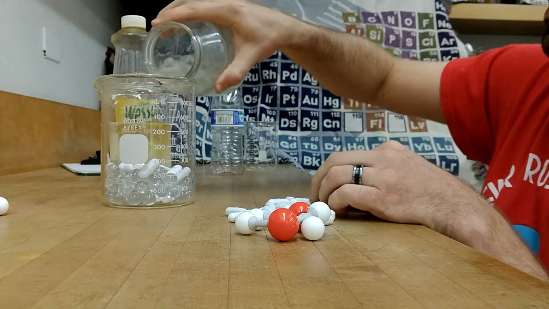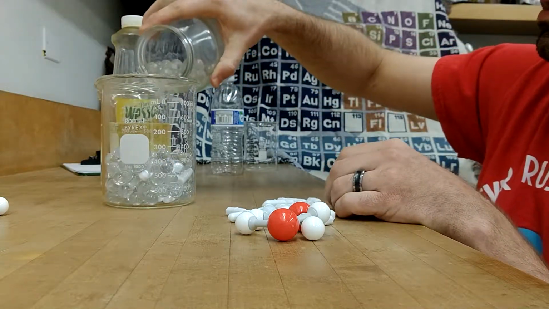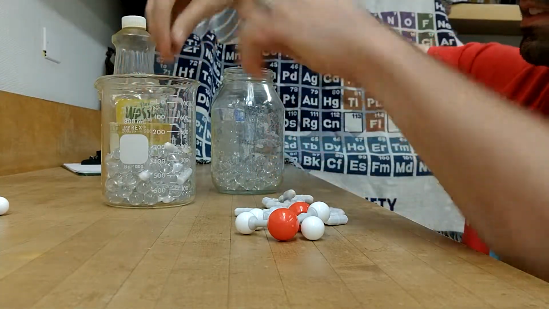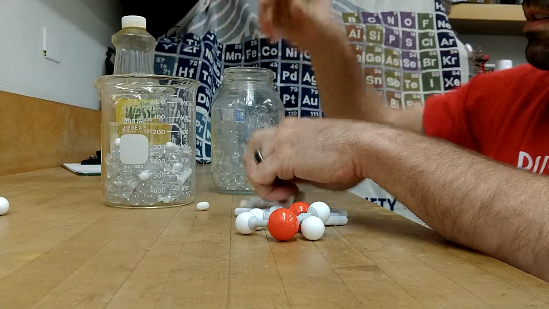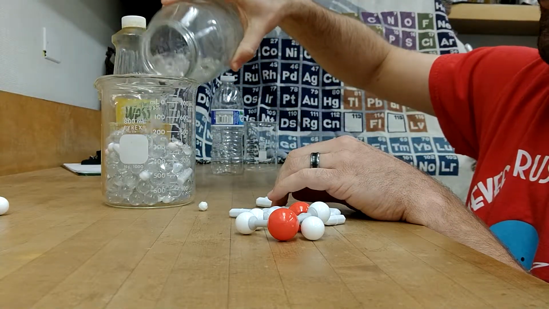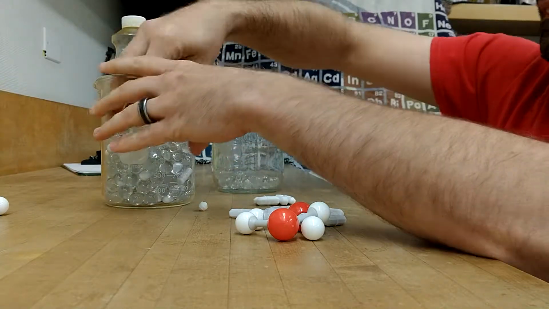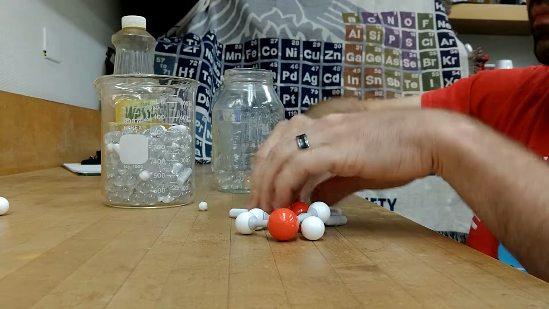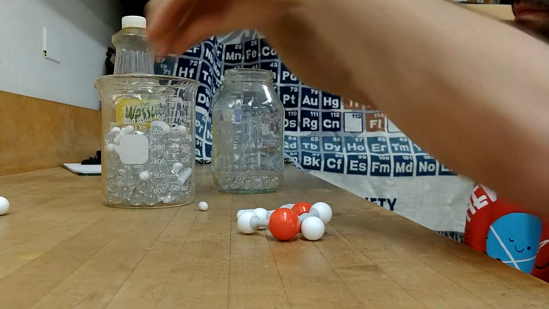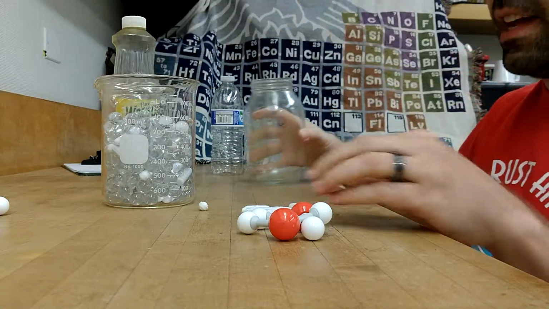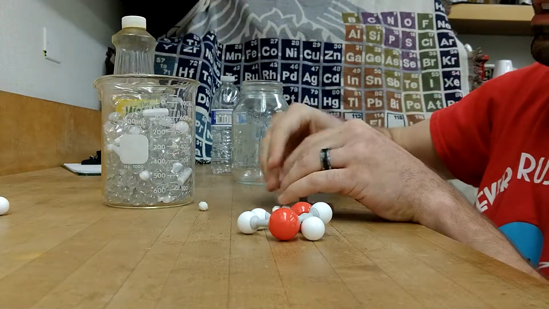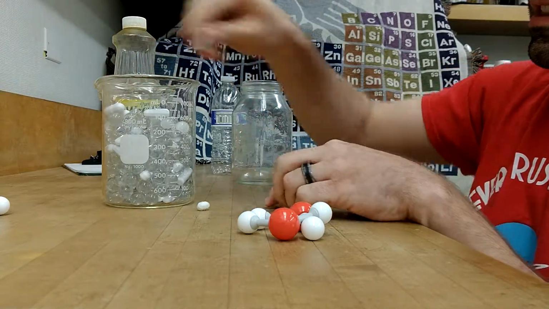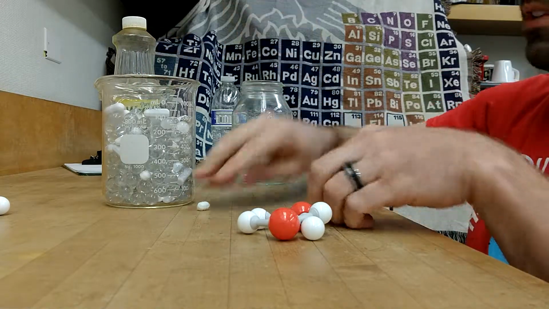And then we'll pour in marbles, and then some more water molecules. Spread around. And then that's the last of our marbles, and we'll throw in a couple more water molecules on top for good measure. Now you can clearly see that the magnets are spread out evenly throughout.